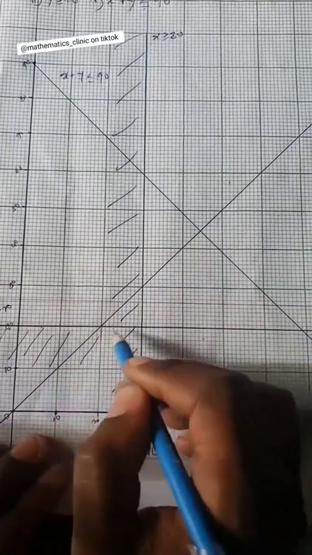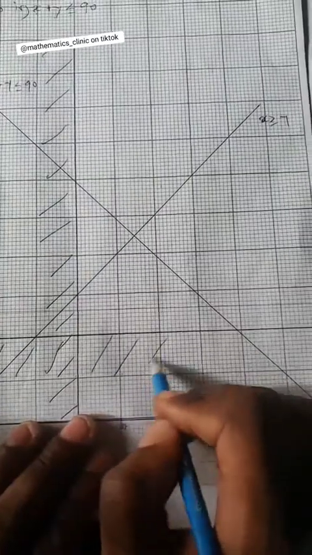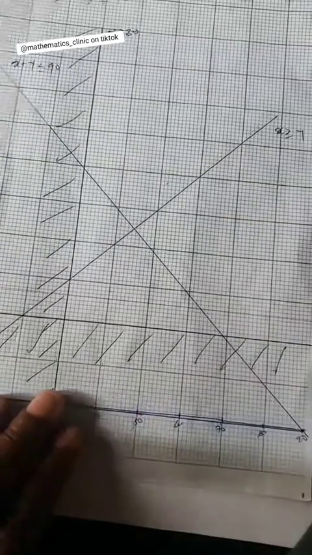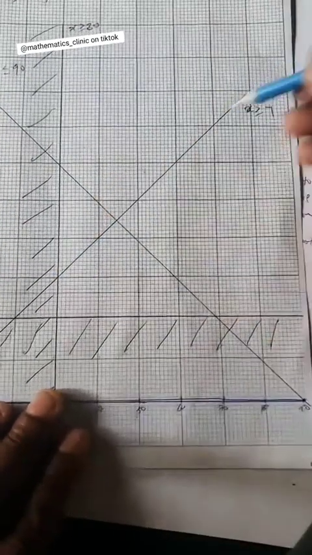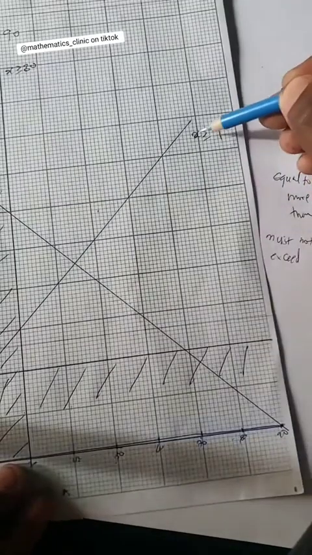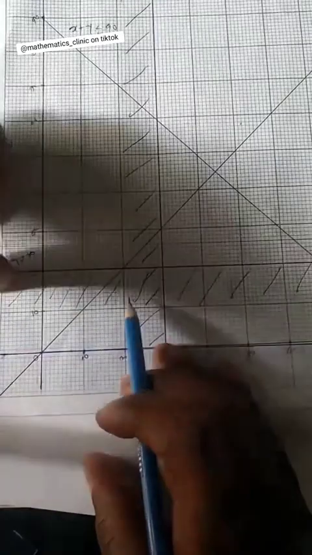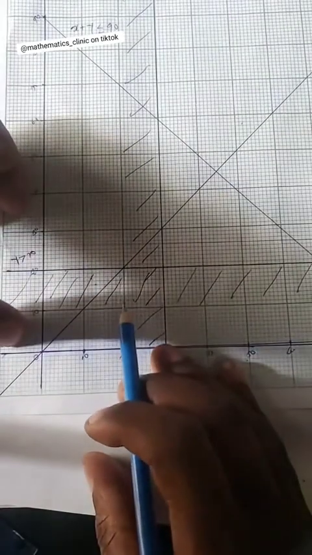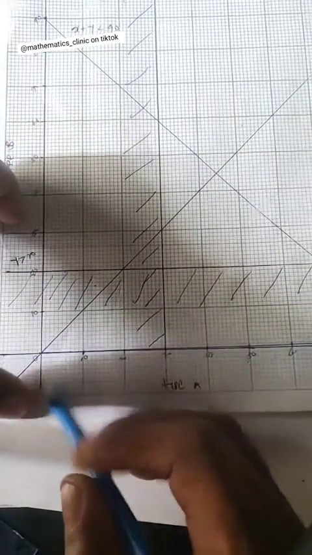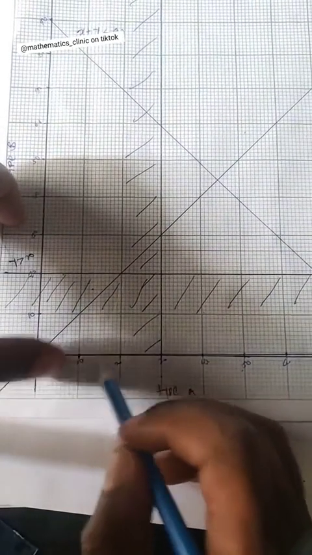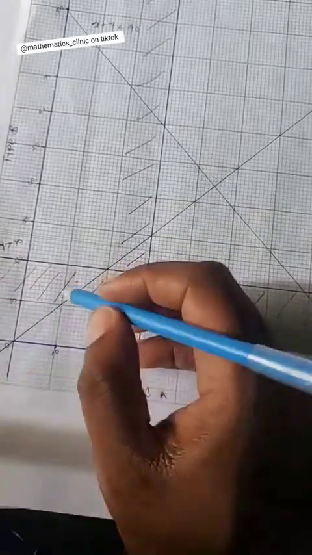Okay? So we get to do this. So now we have remained with this line. Okay. So now we've been told that x is greater than y. Greater than y is upward. All right? So meaning that our y is less. And for x, we also look at it. So if we are to shade this one, we get to shade upward.